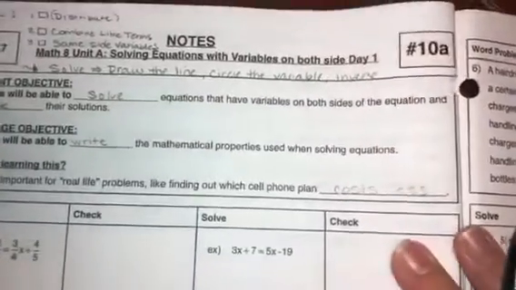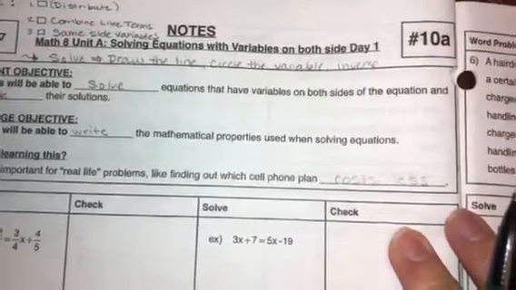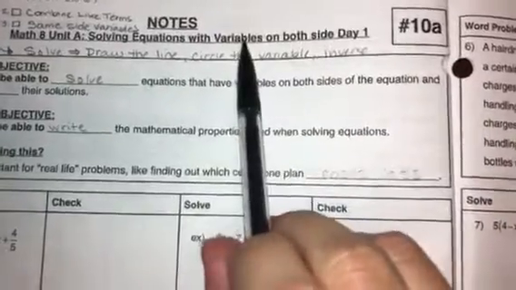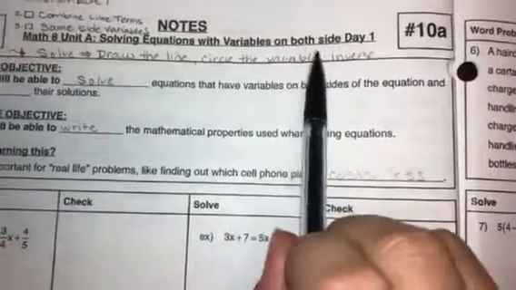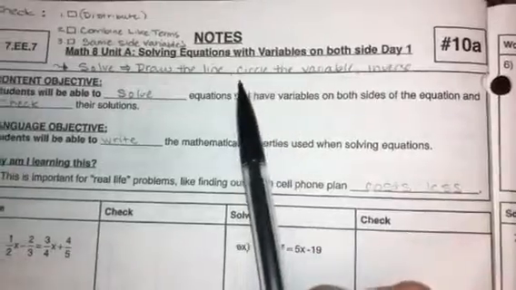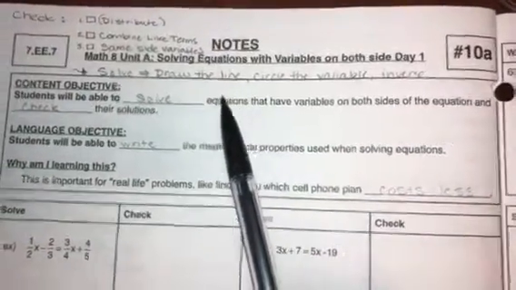Okay, so today we're going over lesson 10A, and today we're going to continue with solving equations, but the difference is today there will be variables on both sides. So this is just day one. We're going to be looking at this for the next 3 days.